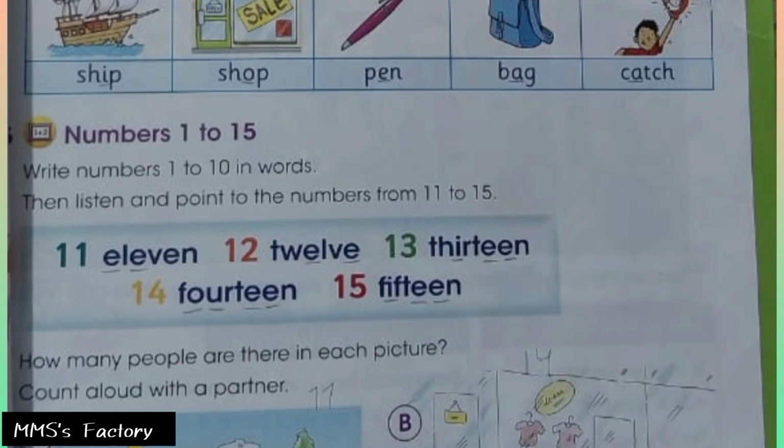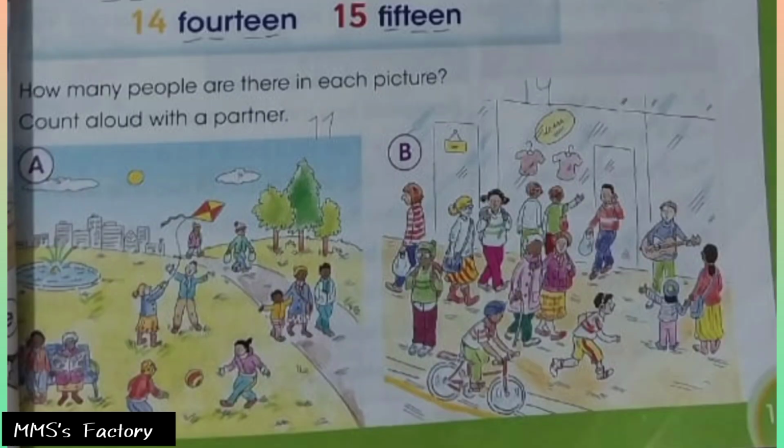Numbers 1 to 15. Write numbers 1 to 10 in words. Then listen and point to the numbers from 11 to 15. Here numbers from 11 to 15 are written in words and you can underline vowel sounds or vowel letters. How many people are there in each picture? Count aloud with a partner. In picture A there are 11 people. In picture B there are 14 people.